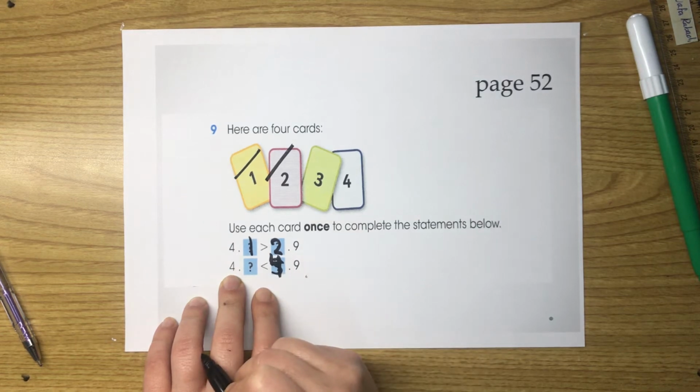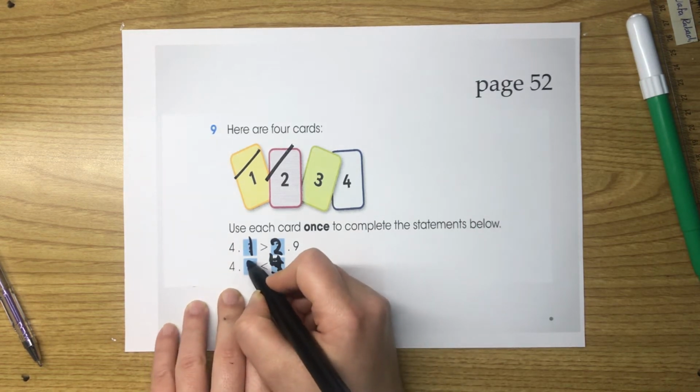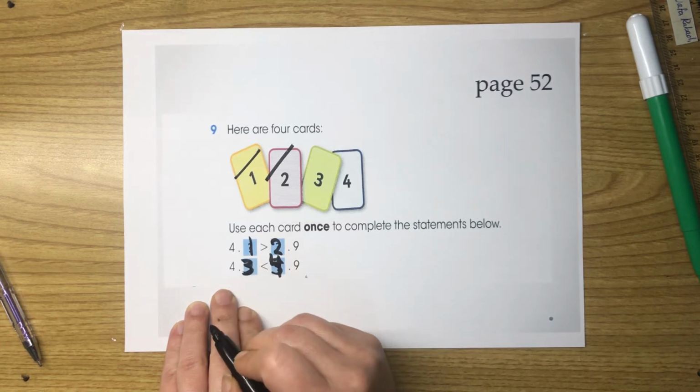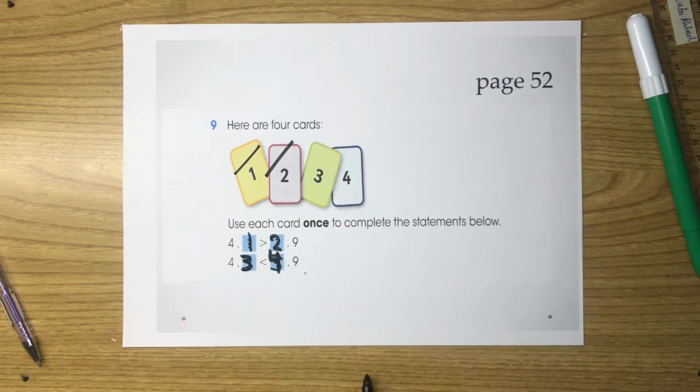4.9 is less than 4.3. Please forgive me, it's just a silly mistake, guys. Okay? Sorry. Do you have another example? Can you think of another example? Yeah, that's correct. Let's move on.